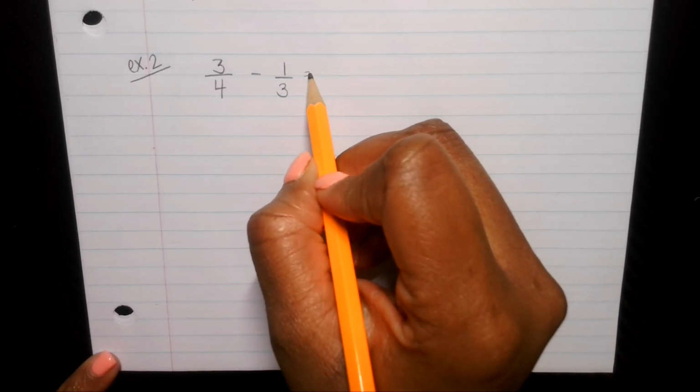In this example, we're now going to be subtracting. We are still using the rectangular model. Remember, when looking at our fractions, we are comparing the part to the whole.